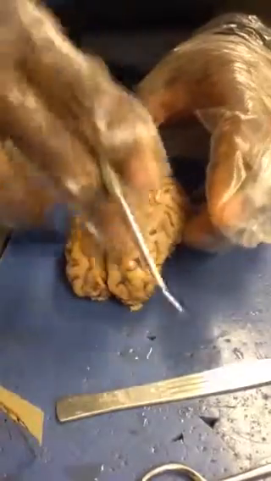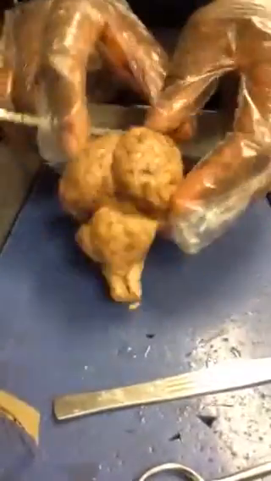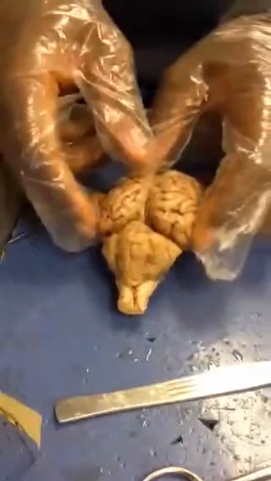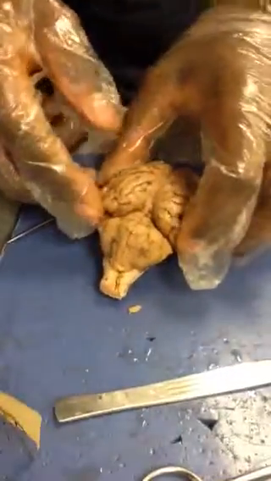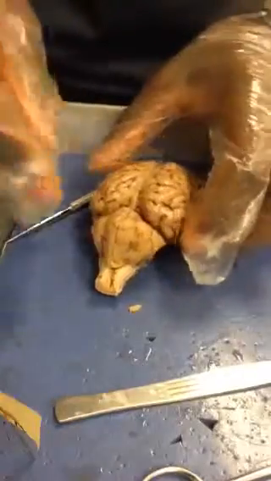Next, we have the cerebellum, which is on the posterior side of the brain. The cerebellum has a lot of functions, and it's easy to identify because it's kind of separated from the rest of the brain.